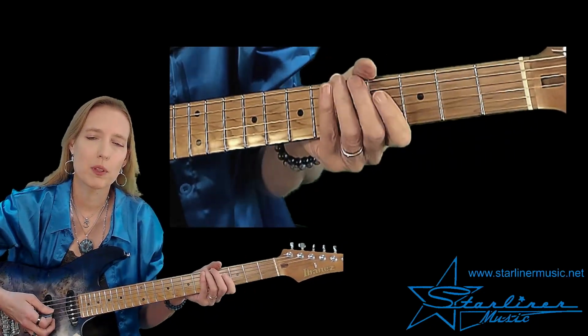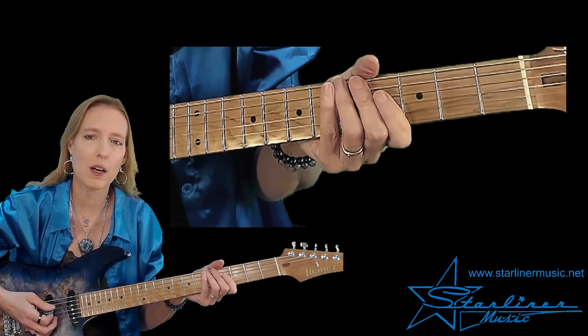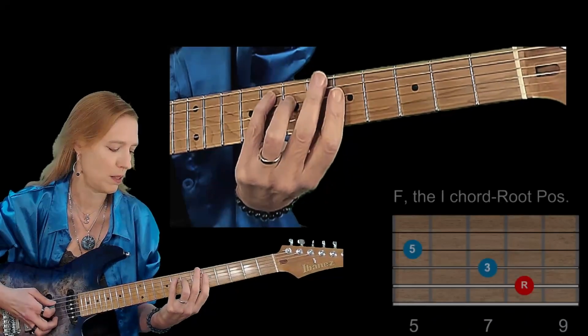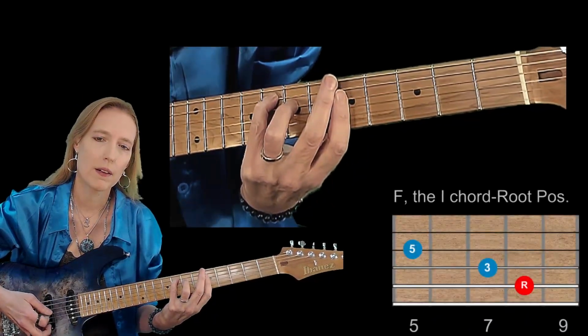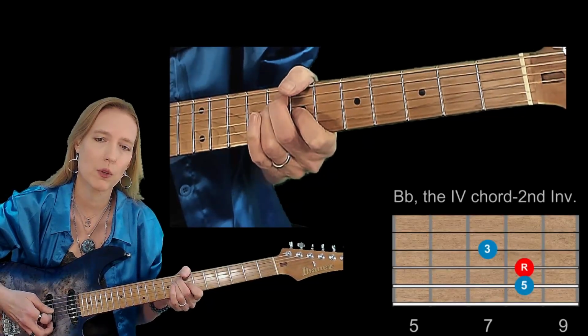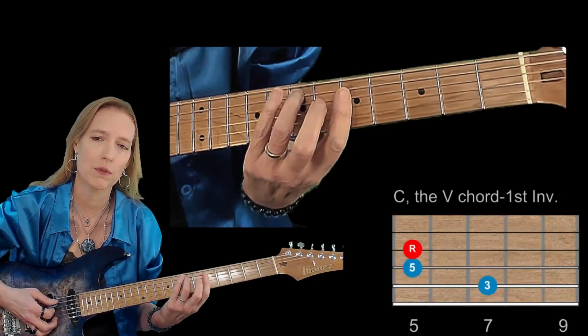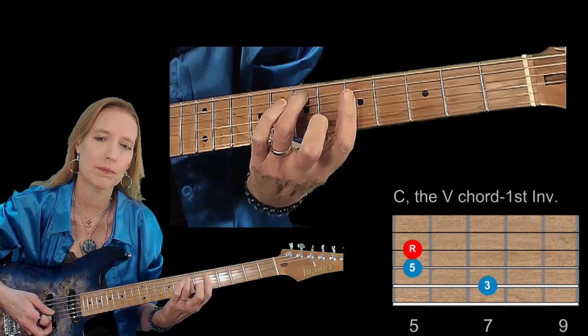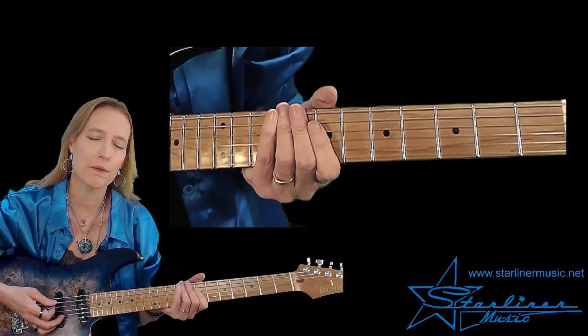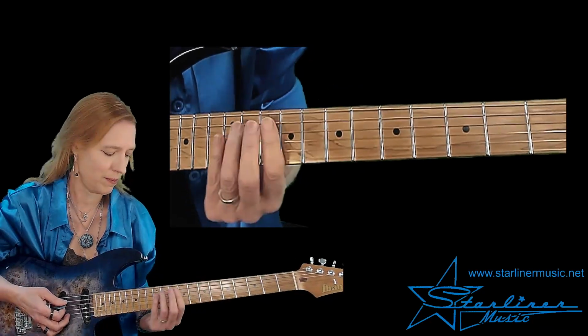Now let's move up to the next set of inversions. I have F in the root position, and my 4 chord is B flat in 2nd inversion, and my 5 chord is C in 1st inversion. And then I have F in 1st inversion.